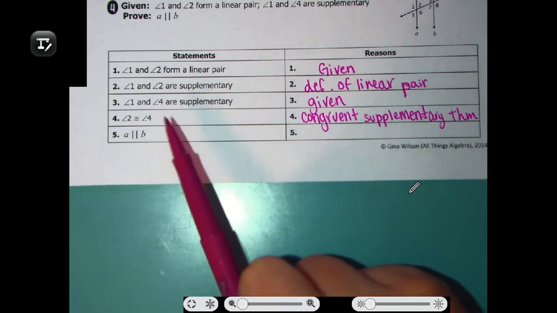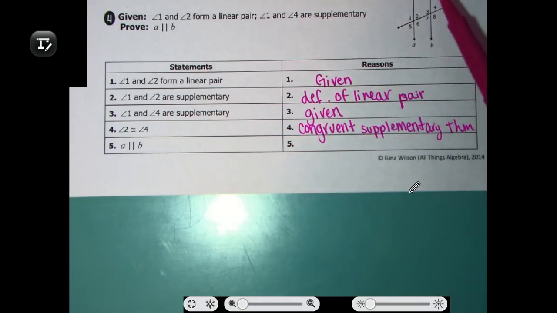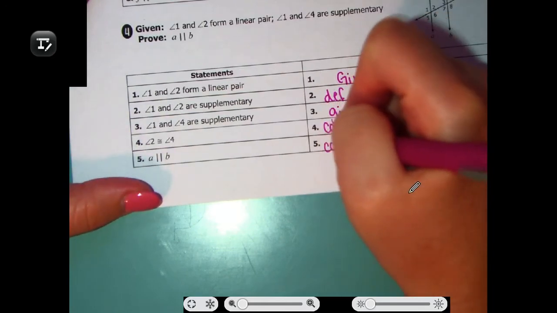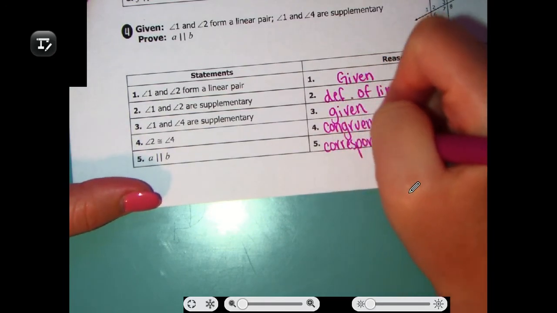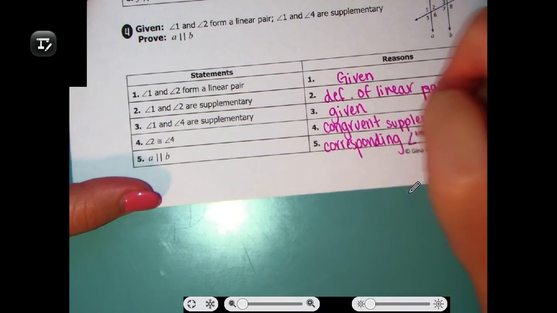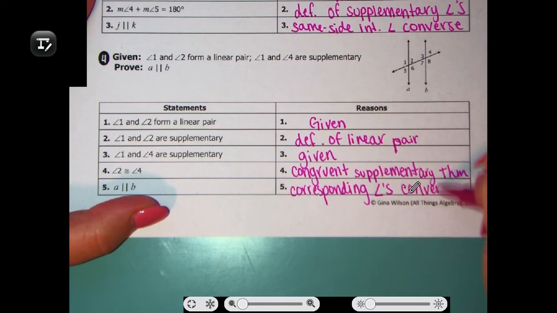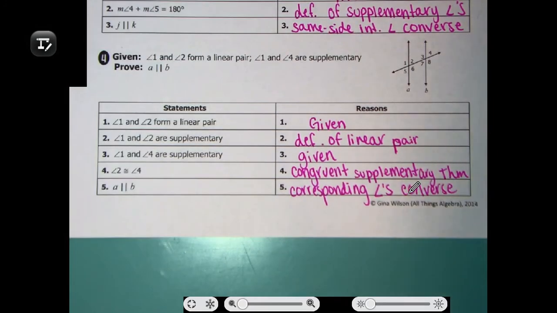So now, let's look at angle 2 and angle 4. Knowing that angle 2 and 4 are congruent, what types of angles are those? Those are corresponding angles. So I can use the corresponding angles converse. And I have proven that A is parallel to B.